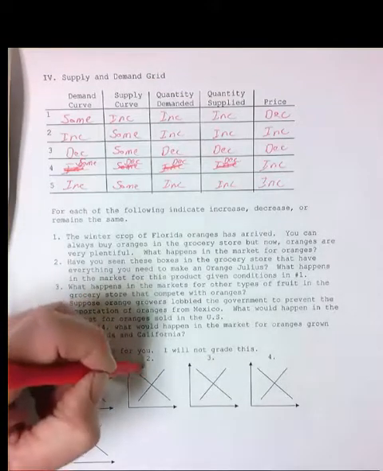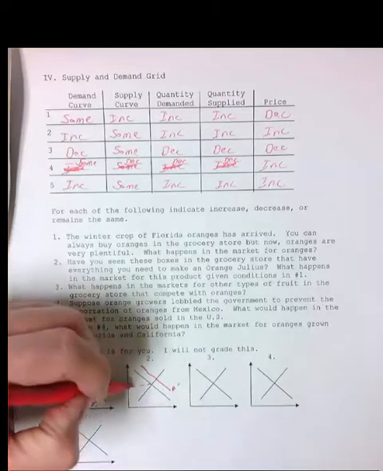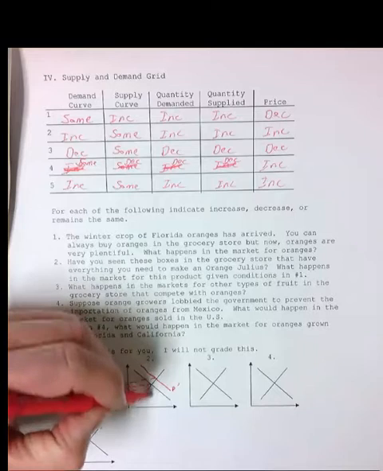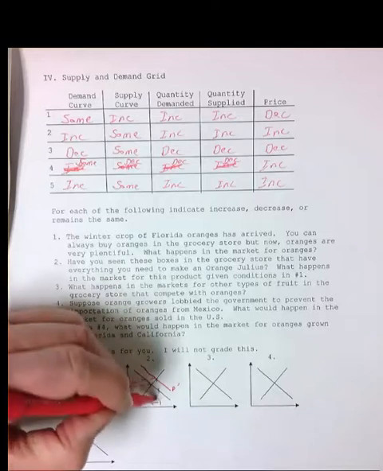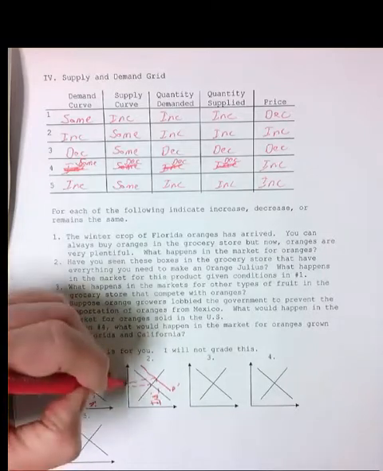Then the second one says, have you seen these boxes in the grocery stores that have everything you need to make an orange Julius? This is a drink that uses lots of oranges. What happens in the market for this product? Well, the price of oranges has gone down, so logically people would buy more of those orange Julius mixes, so the demand curve increases, supply curve stays the same, quantity demanded and quantity supplied both increase, and the price increases.